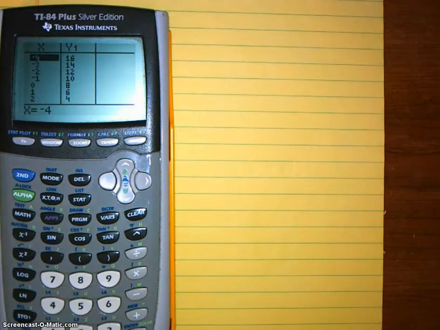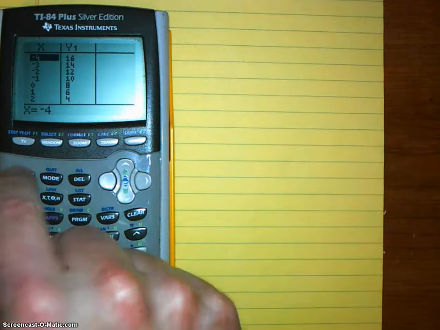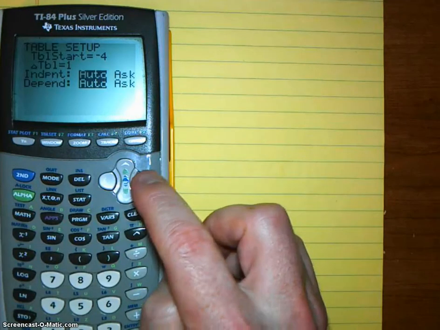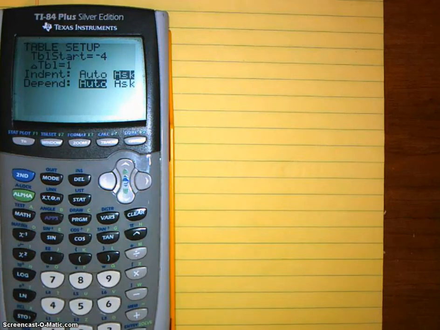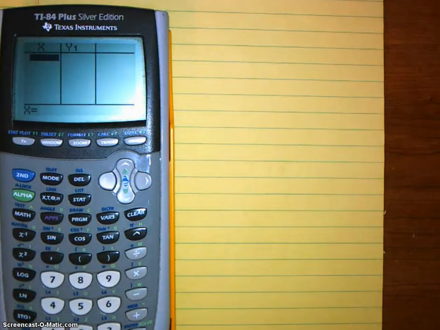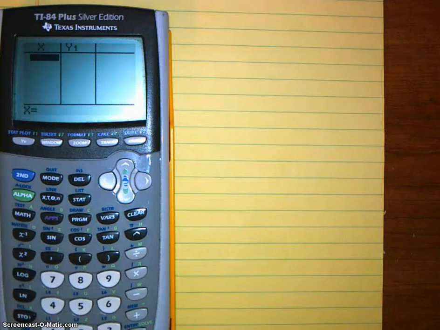So what I like to do for table is I like to go into the table set, which is on the same button as window. Second, table set, and I like to come down here and make the independent variable ask. So I'm just hitting enter there. Now when I go back to my table, it seems like nothing shows up, but notice it has x equals, and it allows me to type in anything I want. So if I want to plug in 50, I can plug in 50. If I want to plug in negative 1.365, I can plug in negative 1.365.